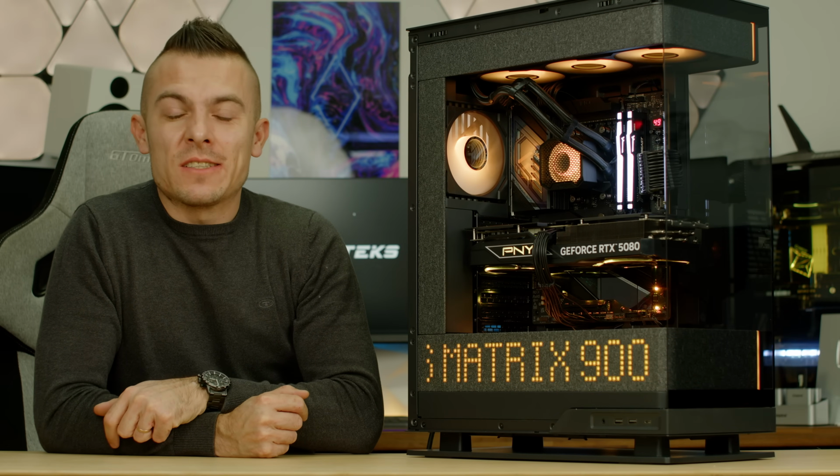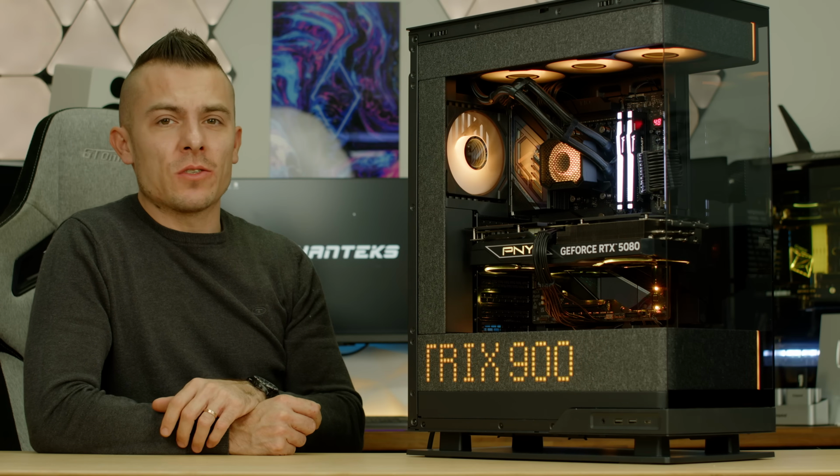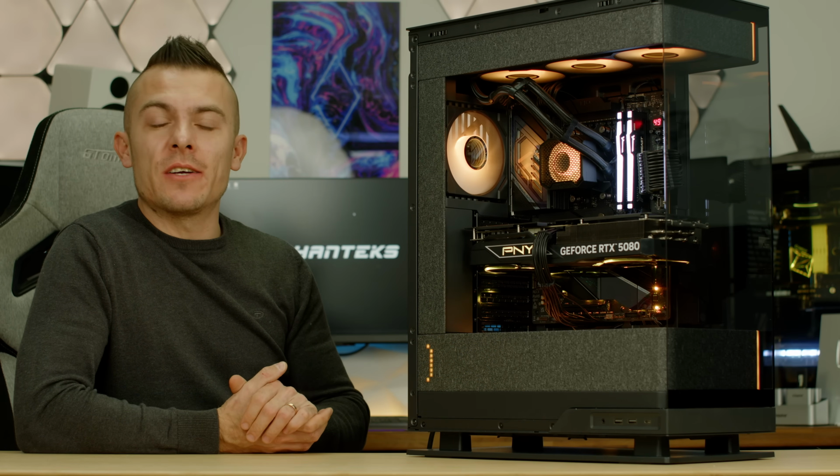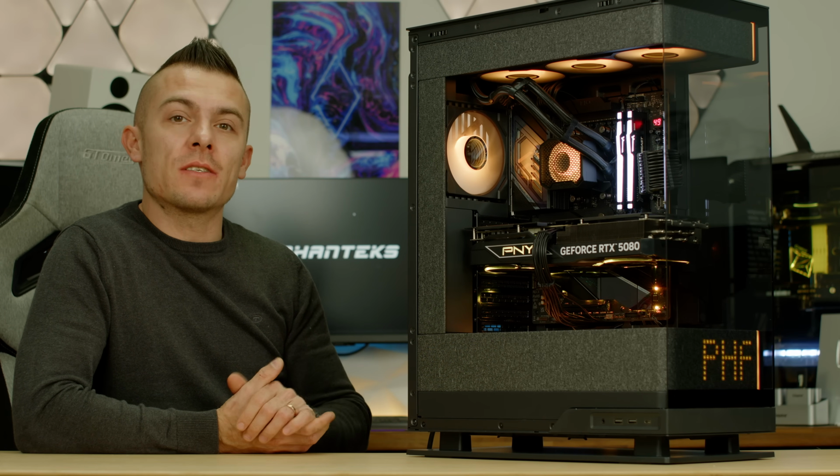This one looks quite familiar. This is the Phanteks X2, and today we're going to talk about, not about a case, of course, because we already covered that. We're going to talk about their Nexlink software and the Matrix 900.